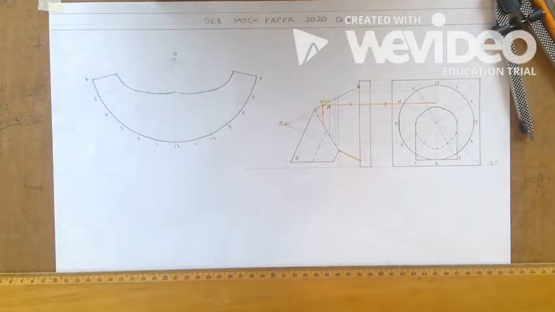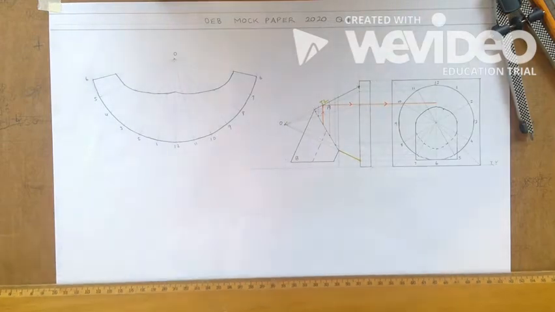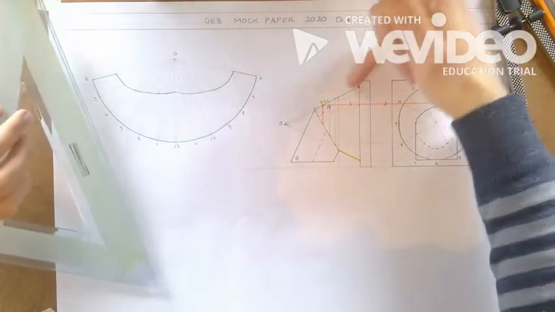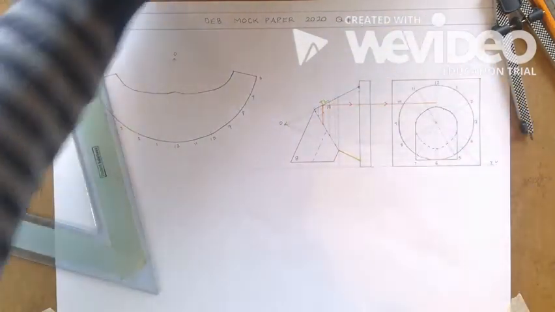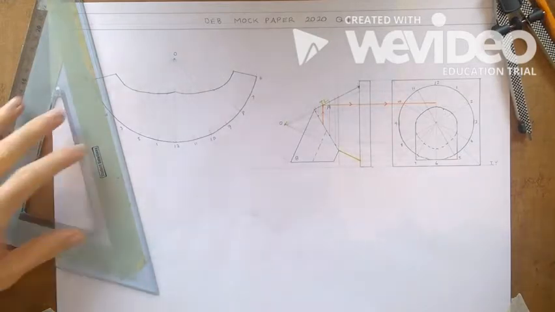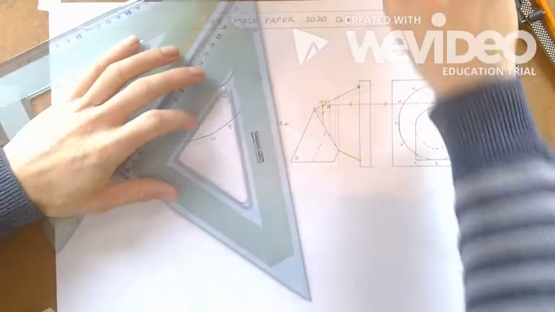So what we need to do now is show that truncation. The first thing that I would do is draw what that looks like as if we were looking down here, because we need to draw the surface development of it, so we need to be able to measure its circumference. So we have to draw the diameter of that circle.